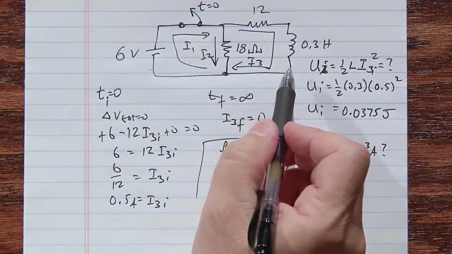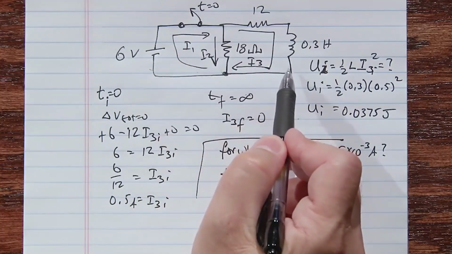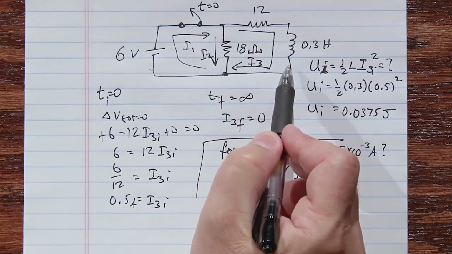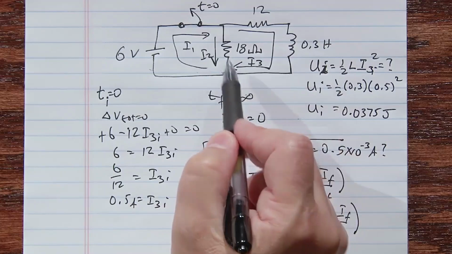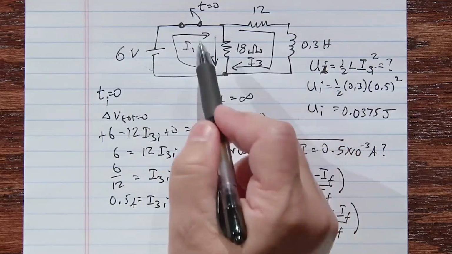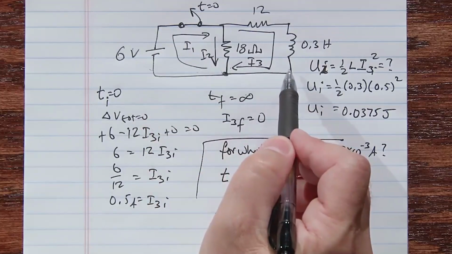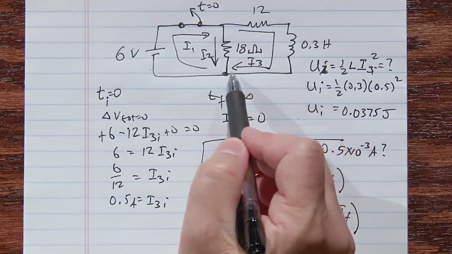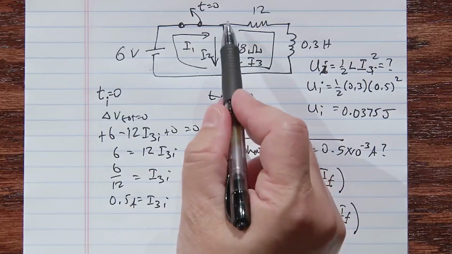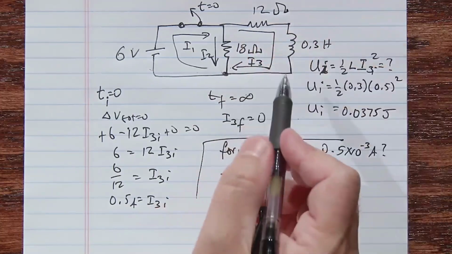The equivalent resistance: once we open the switch, this branch isn't connected anymore. The circuit will consist of only the inductor, this resistor, and this resistor, so an 18 ohm resistor and a 12 ohm resistor.